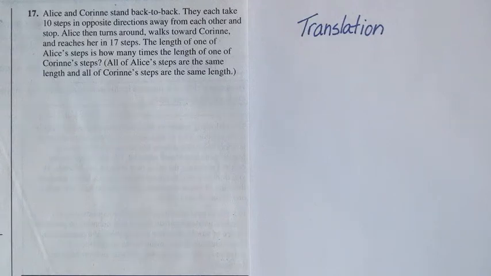Question 17 reads, Alice and Corinne stand back to back. They each take 10 steps in opposite directions away from each other and stop. Alice then turns around, walks towards Corinne, and reaches her in 17 steps. The length of one of Alice's steps is how many times the length of one of Corinne's steps?